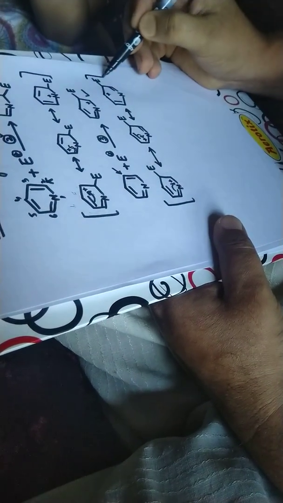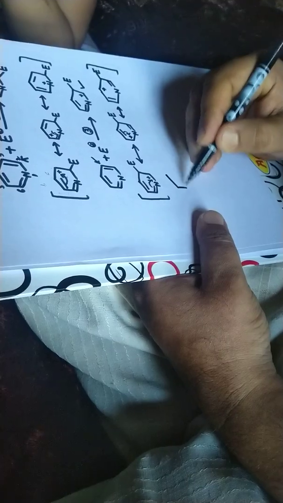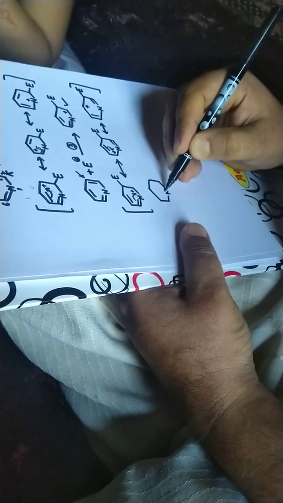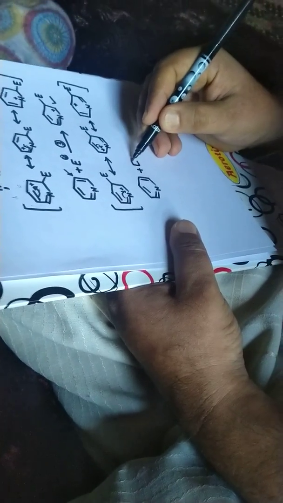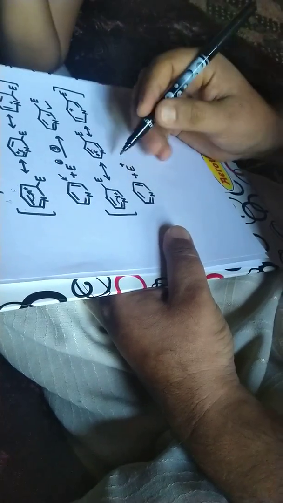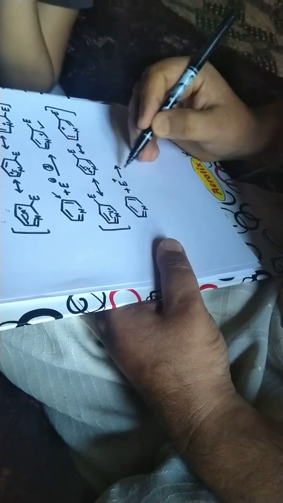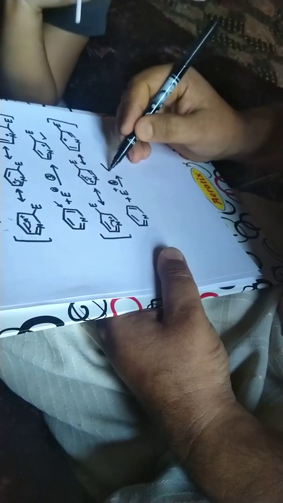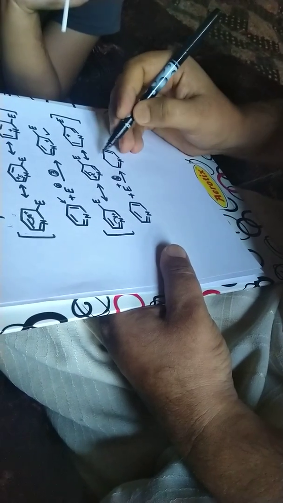So let's find out the other position of attack, position 4. If it attacks at position 4, now this is the final position where the attack will take place. If we attack here at position 4, what will you get? We will get this, and here and here. Now E will attack here, and you will have a positive charge here.